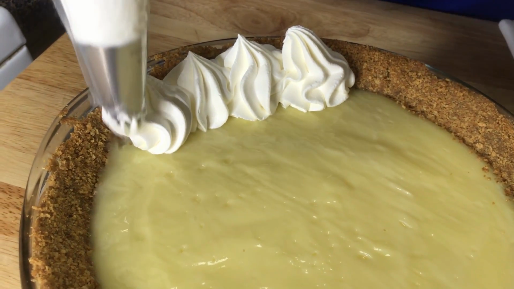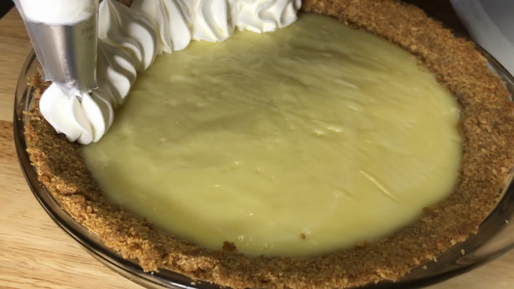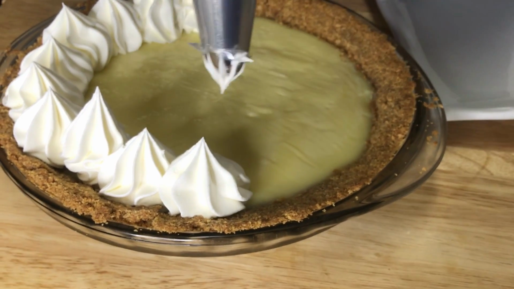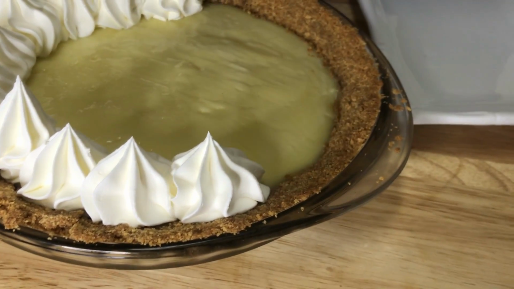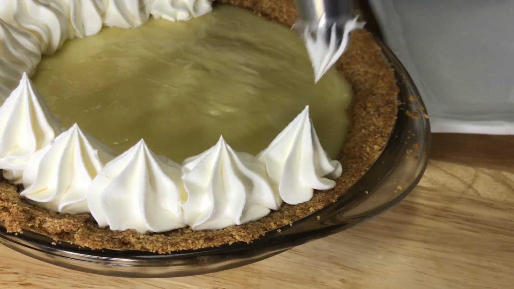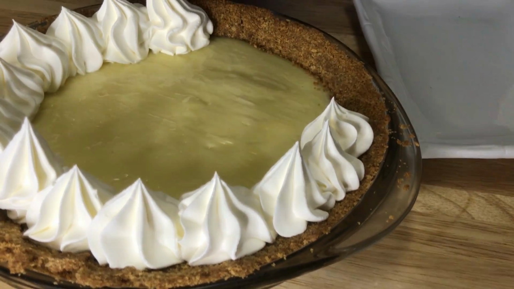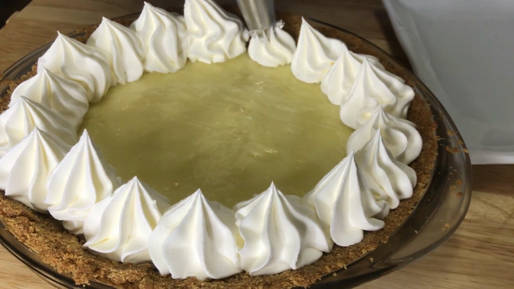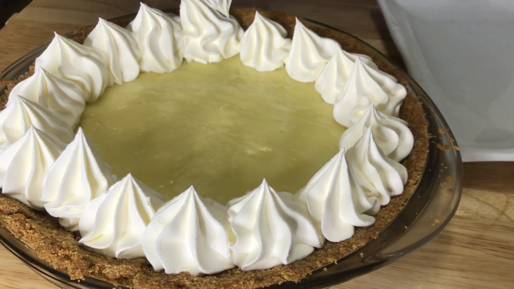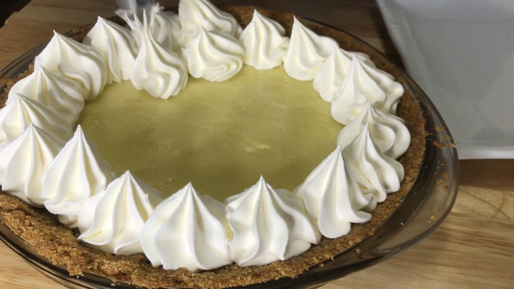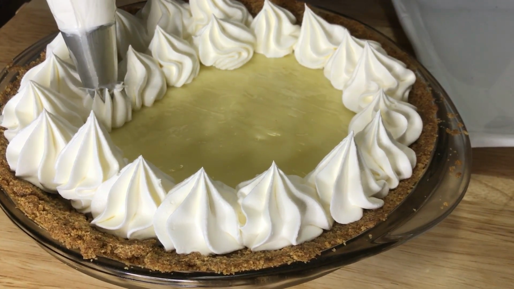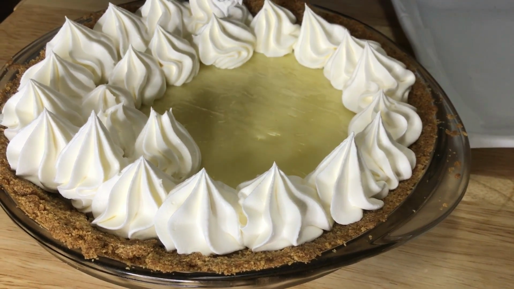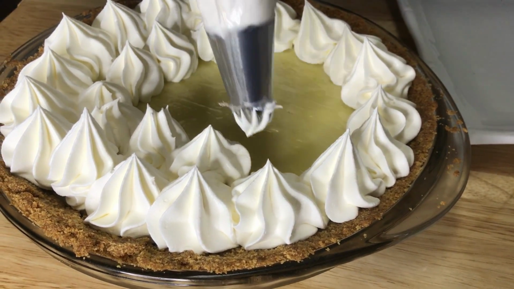All the way around. And I'm starting to wonder, I should have ate that other whipped cream. Because, yeah. Me being greedy. I don't think I got enough whipped cream. Oh, I got to refill this. I got some more.